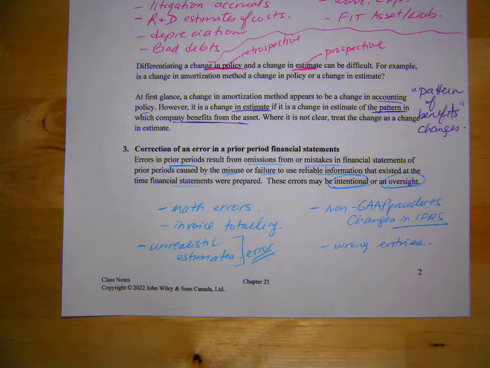Between just a change in estimate where I thought the building was going to last 45 years, when really it ended up lasting 55. We did the best we could with the info we had. That's far into the future. Whereas saying, oh, this building's only going to last 5 years, well, unless there's something wrong with your building, it's going to last more than 5 years. Okay?